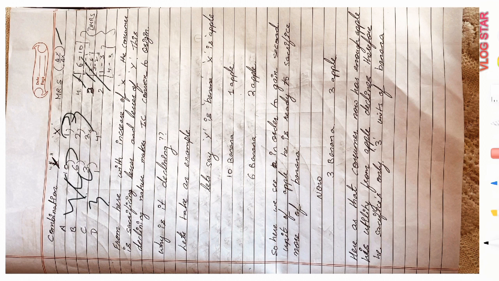So why is this 4 not constant everywhere? Why not 4, 4, 4, 4? That's the question. Why is it declining slowly? Let's say Y is banana and X is apple. The consumer is consuming 10 units of banana and 1 apple at first. After that he consumed 6 units of banana and got a second unit of apple. So how much did he sacrifice for 1 unit of apple? He sacrificed 4 units of banana. He was ready to give 4 units of bananas in order to purchase 1 unit of apple, because at that time he was getting much more satisfaction from that apple.